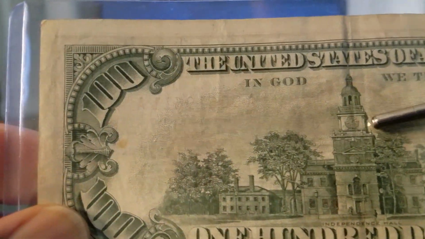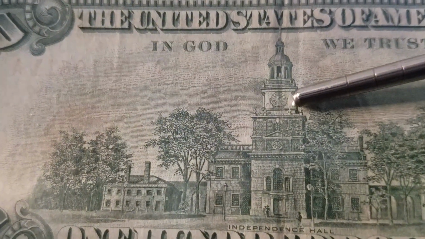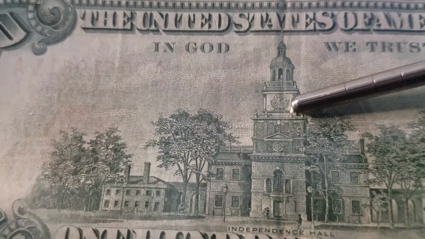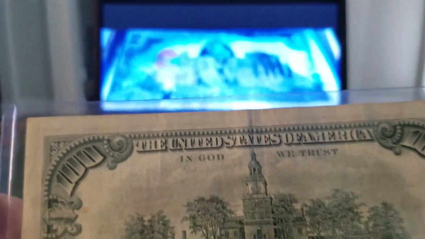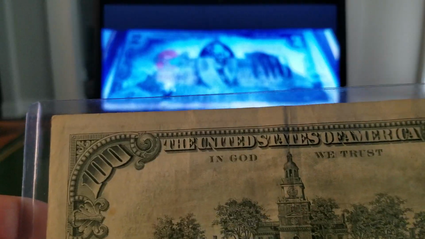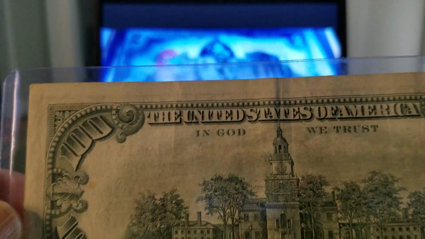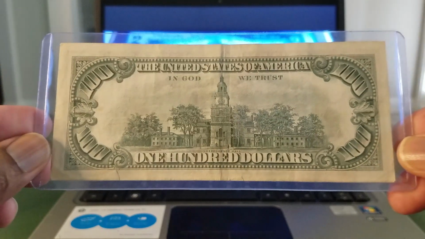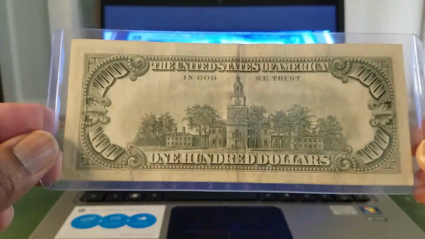On the clock it reads the time of 4:10, and they say this is to represent April 10th, the 100th day of the year, which is kind of wild because I never even would have thought of that. With it being the 100th day of the year, it is on the $100 bill.